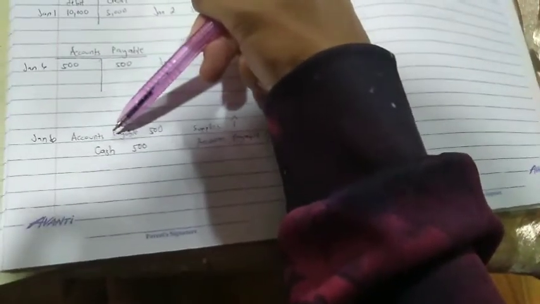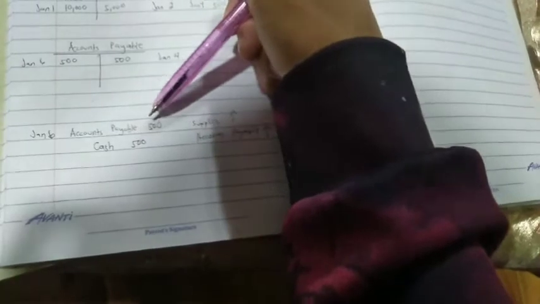Let's put here January 6 and 500. So, why did it become 500? Because decrease in accounts payable is equal to debit.